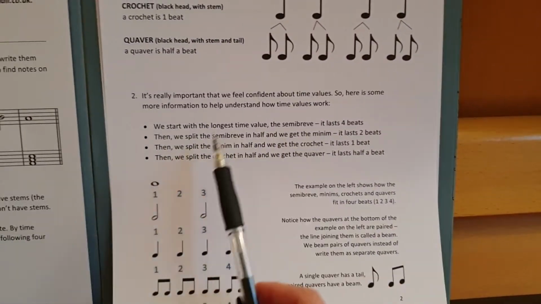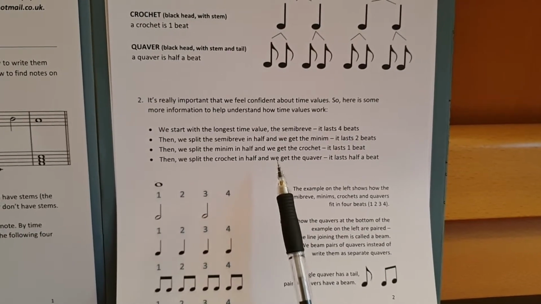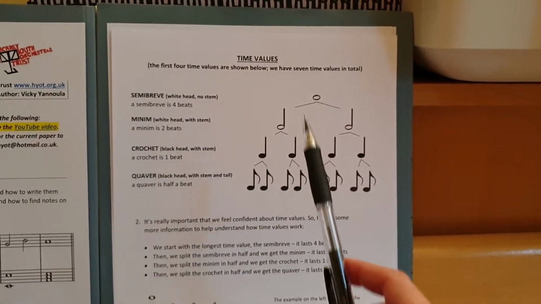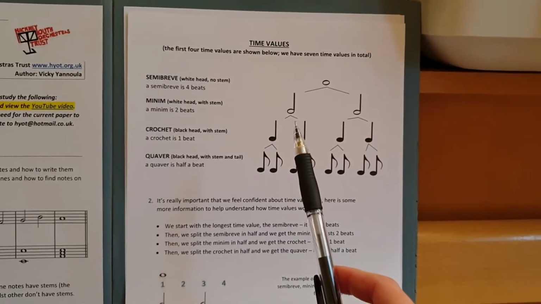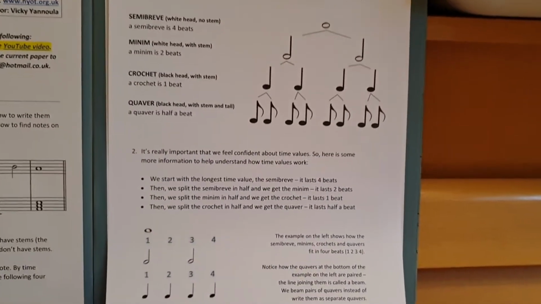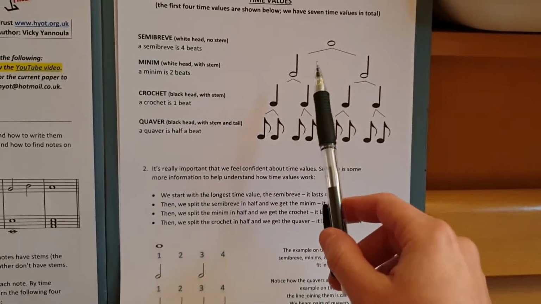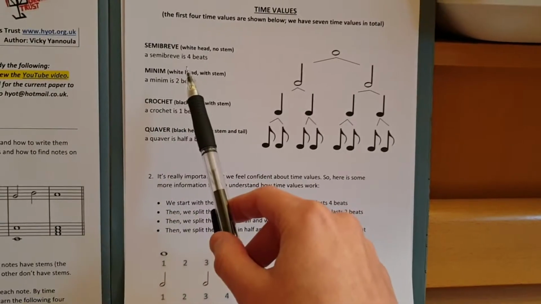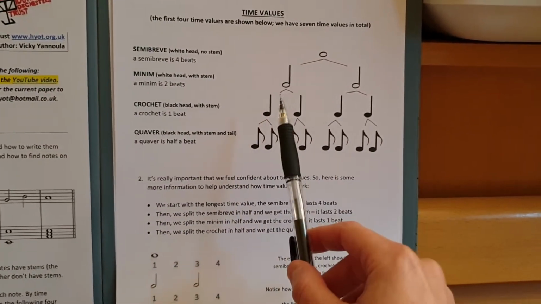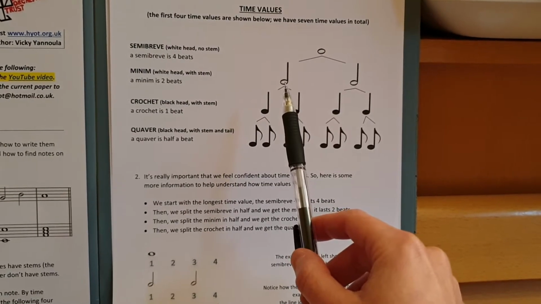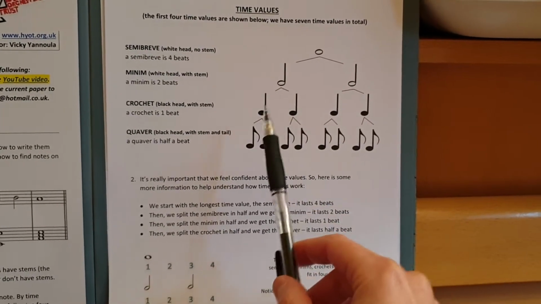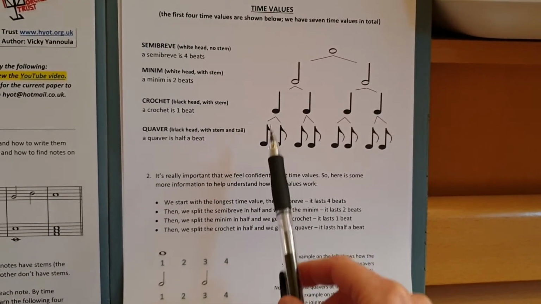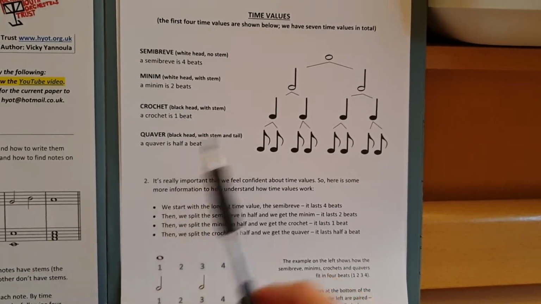And over here there is a little explanation about how the time values work in terms of how do we start, what's the longest one, and how do we get to the next one, and how to the next one, and how to the next one. The basic principle is we start with the longest one, which is 4 counts, the semi-breve over here, yes, 4 beats, and then we cut that in half and we get the next time value, which is a minim, and it is 2 beats. We cut this in half and we get the next time value, which is a crotchet, which is 1 beat, and we cut this one in half and we get the quaver, which is half a beat.